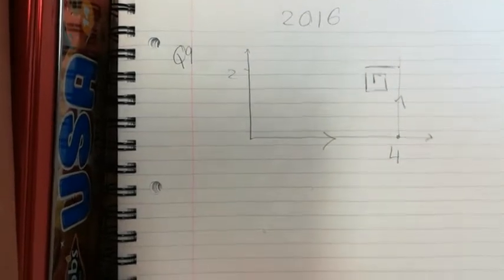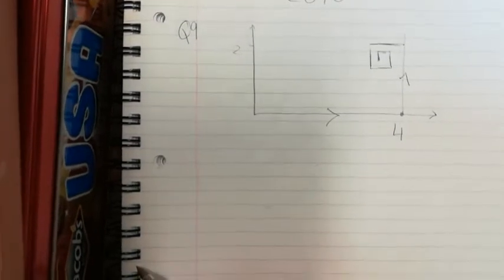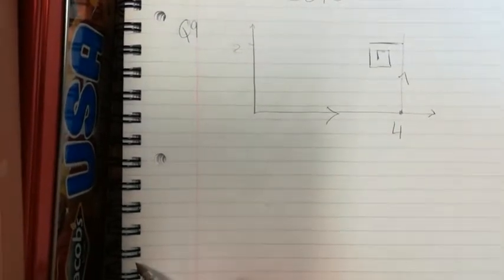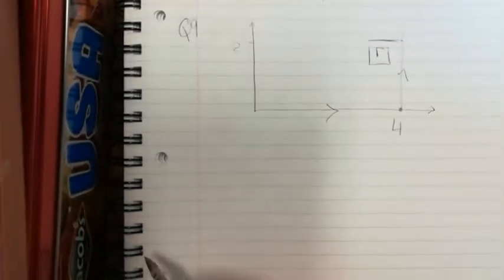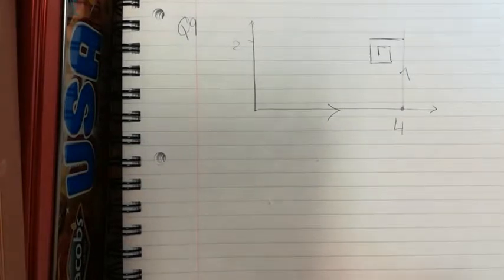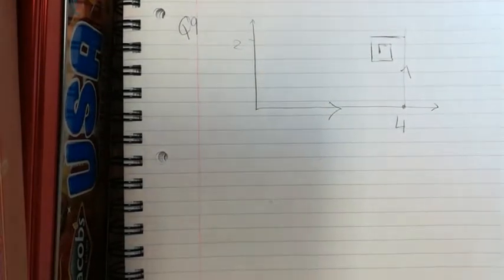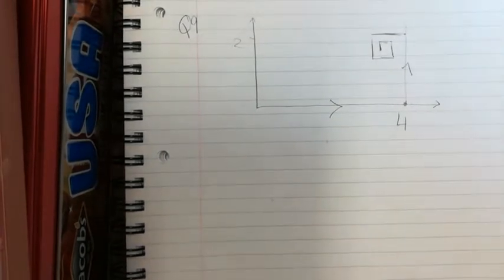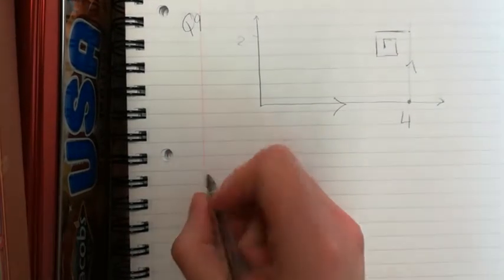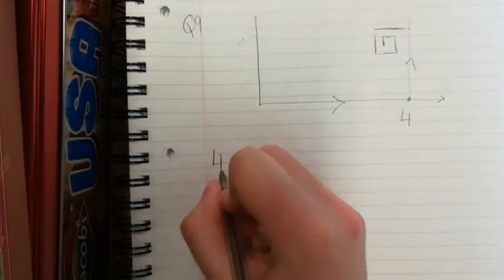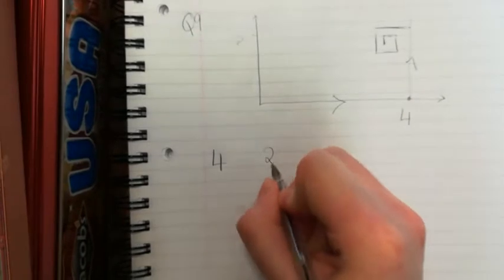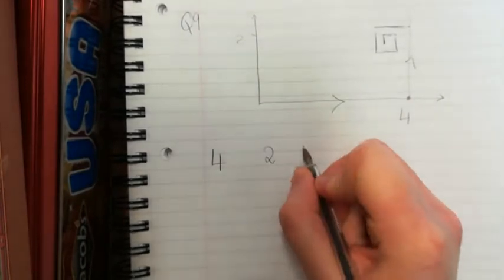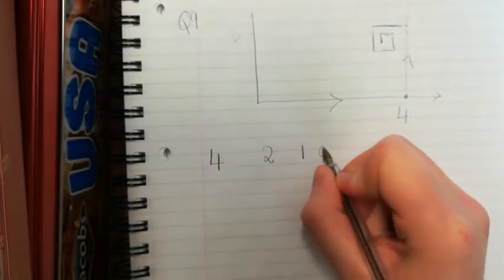Then it says, how many stages has the point completed when the total distance along the path is 7.9375? If you want, you can just do out the distances and see when, or we can use a formula. I'm just going to do out the distances first. So the first, it will have travelled 4, then it will have travelled 2, then 1, then 0.5.